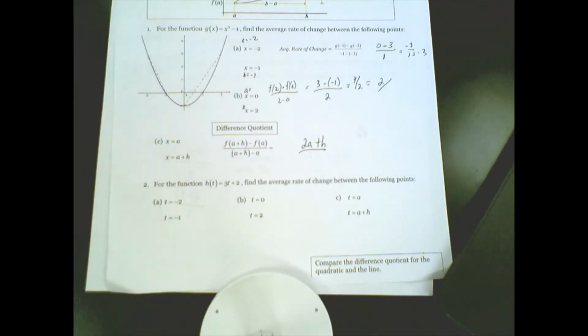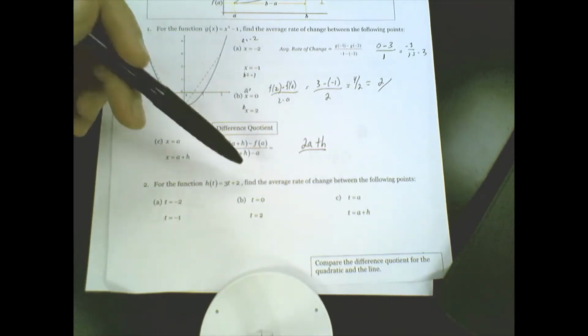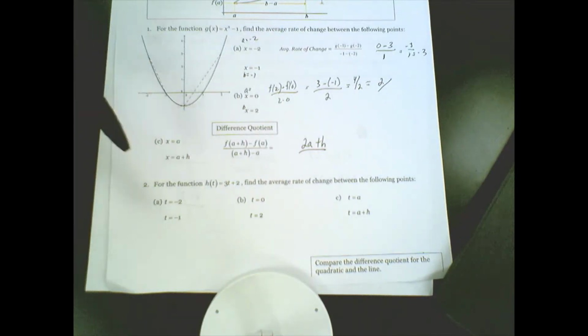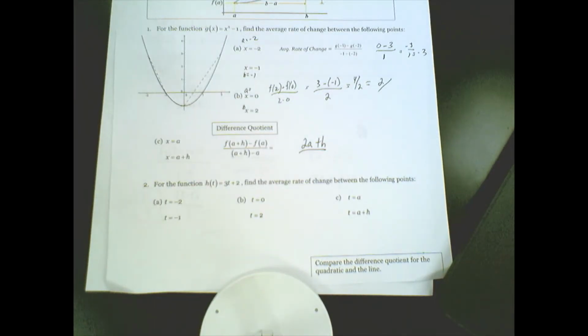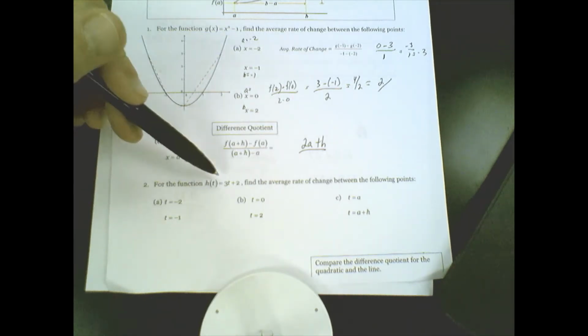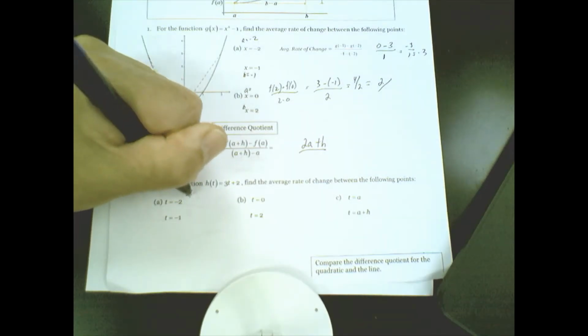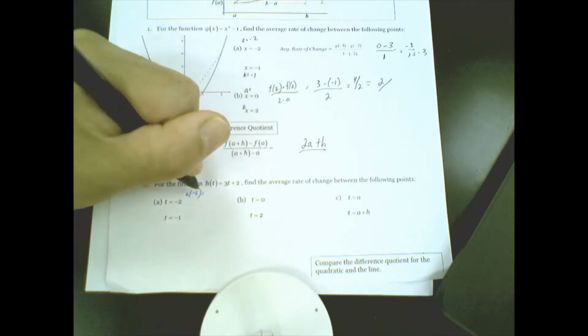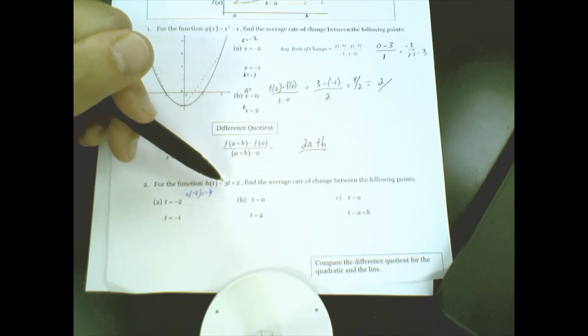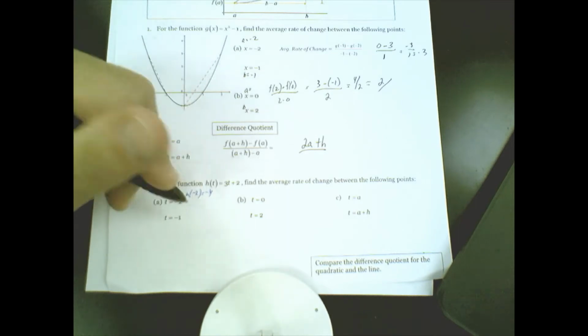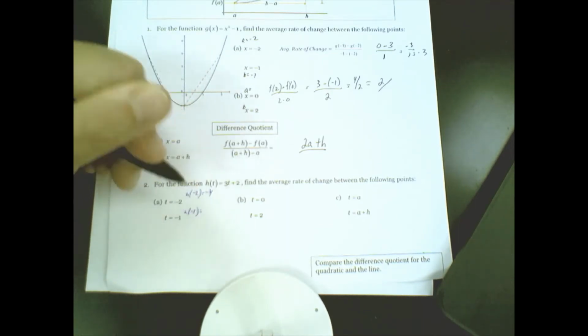Let's see what happens. h of t is 3t plus 2. Find the average rate of change. And we're going to use the same intervals as before. From -2 to -1. We'll also do from 0 to 2, just like we did in the problem above for a quadratic function. Well, if t equals -2, 3 times -2 is -6, plus 2, I get h of -2 equals -4. If I put in a value of -1, I'm going to have 3 times -1 plus 2, -3 plus 2, I'll have a value of -1.